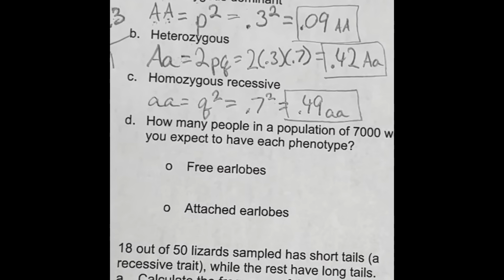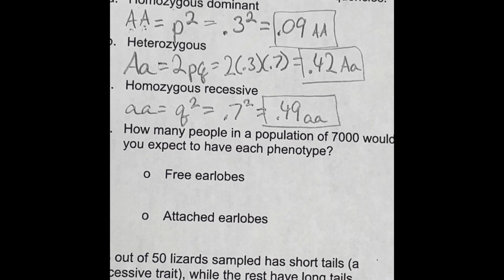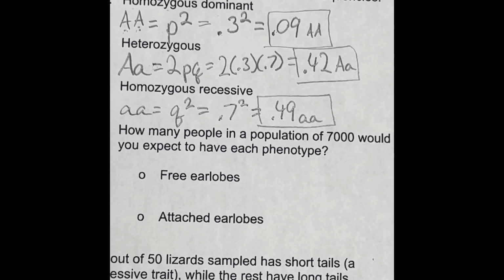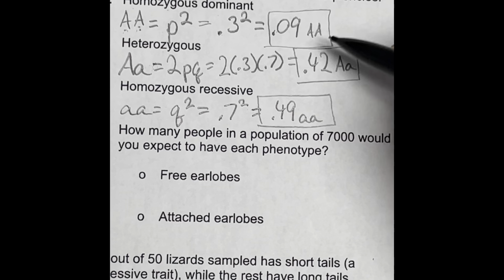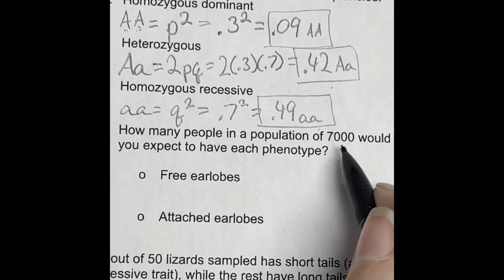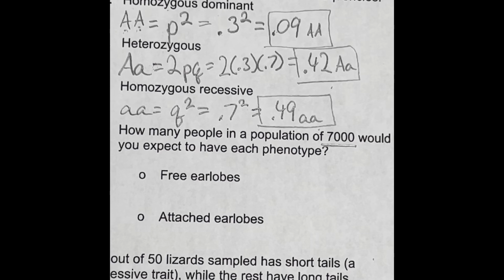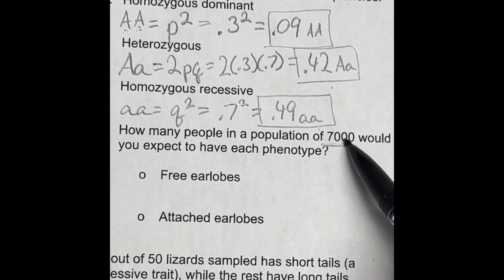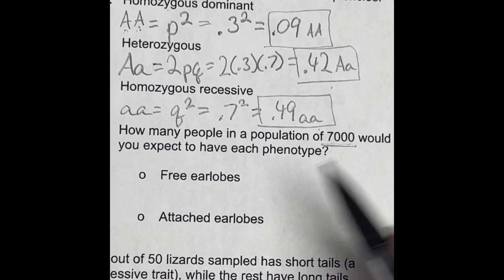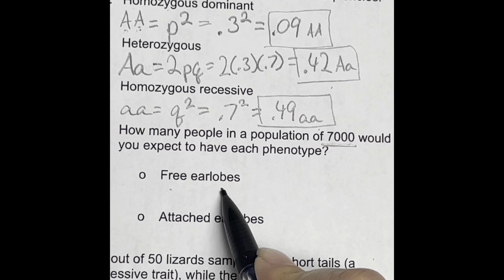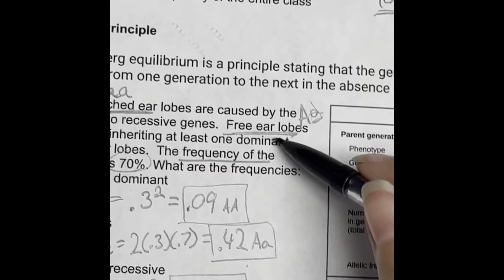In the last step, it's not asking me the frequency, which should be a percent. It's asking me for the actual number of people in the population that would have those traits if the entire population was 7,000. So I just have to come up with a formula for a population of 7,000. If I'm looking for free earlobes, I can come up here and look at my notes.